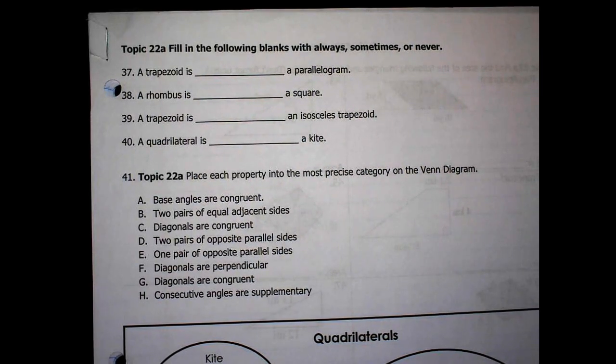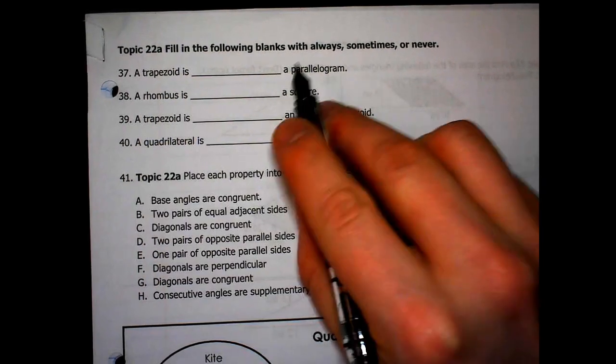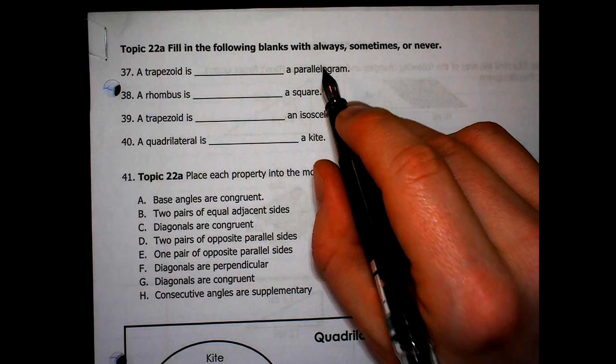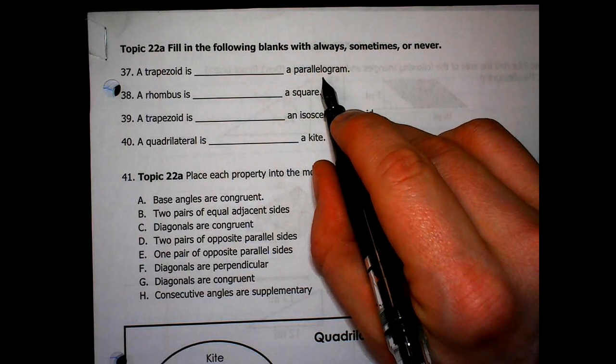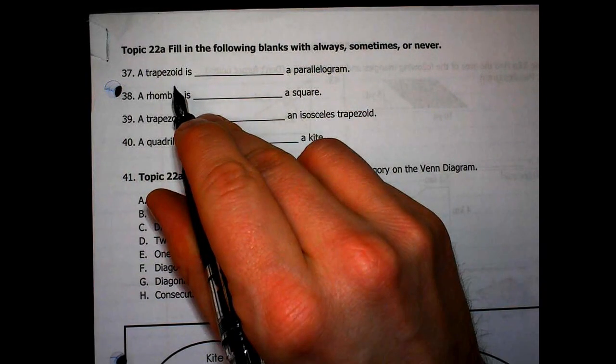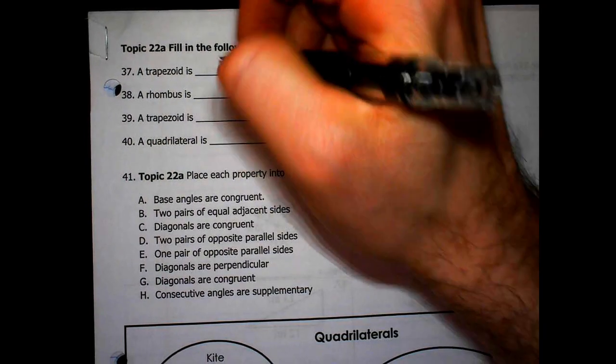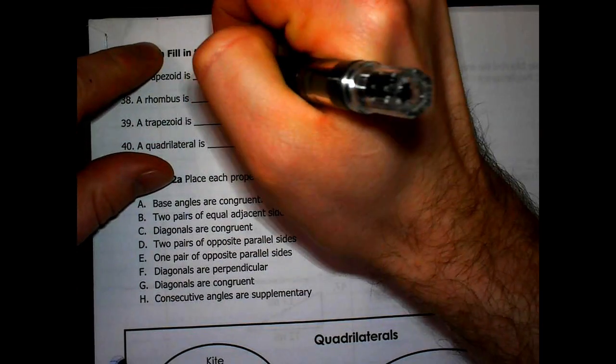Always, sometimes, never. A trapezoid is, we're comparing to a parallelogram. Now the definition of parallelogram is two pairs of parallel sides, and a trapezoid's definition is exactly one pair. Well, one can never equal two, so this is never.